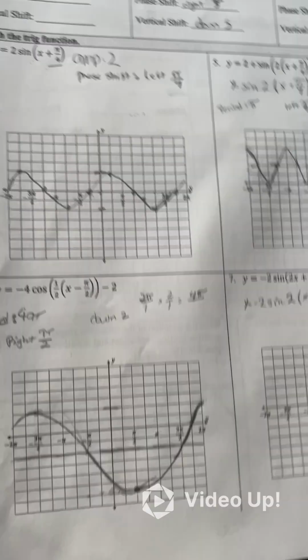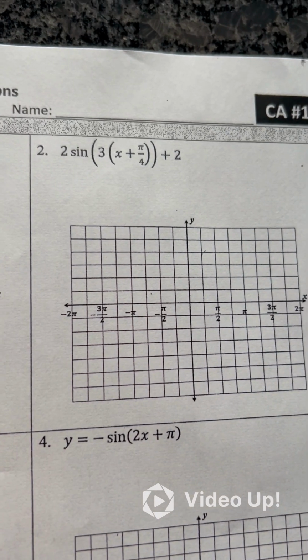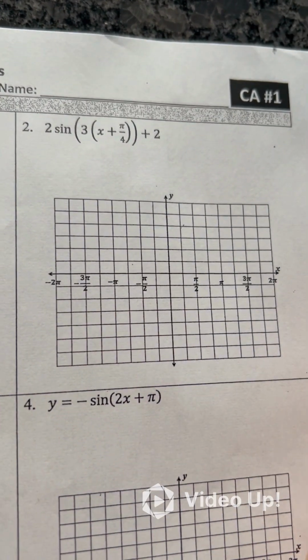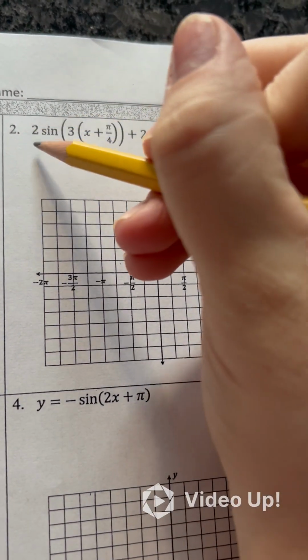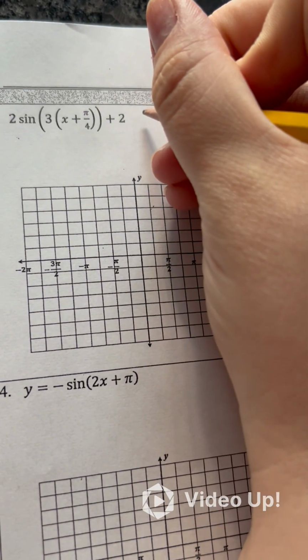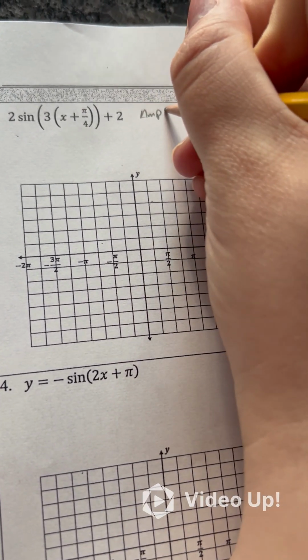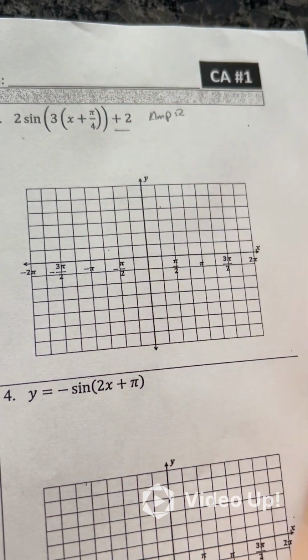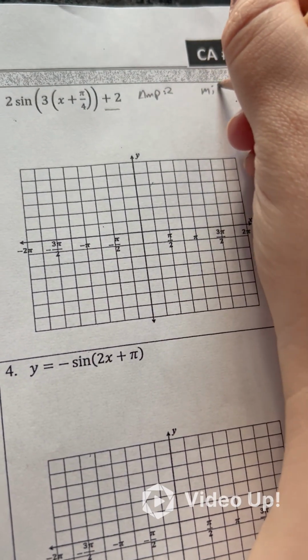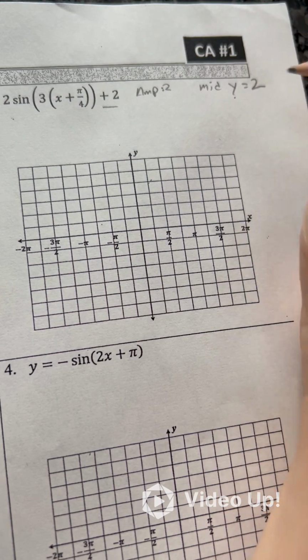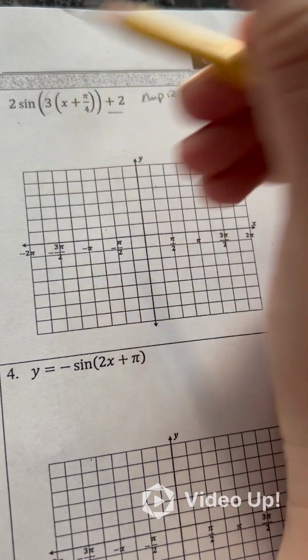So now we're gonna do number 2 on the homework, okay? So for this, we know that our amplitude is 2, right? Our new midline is y equals 2. We can find out the period later.